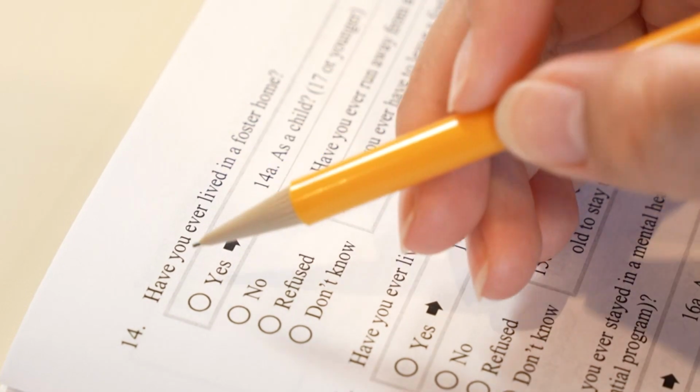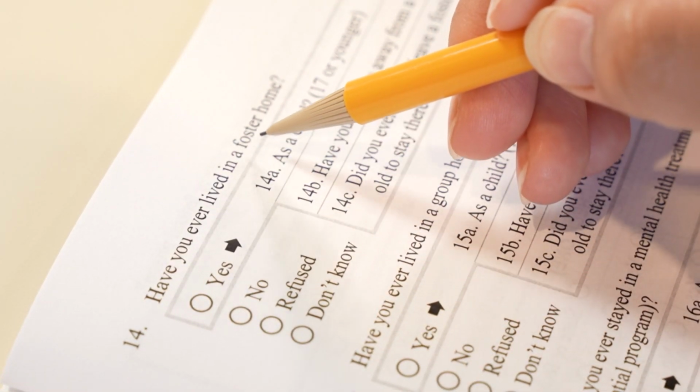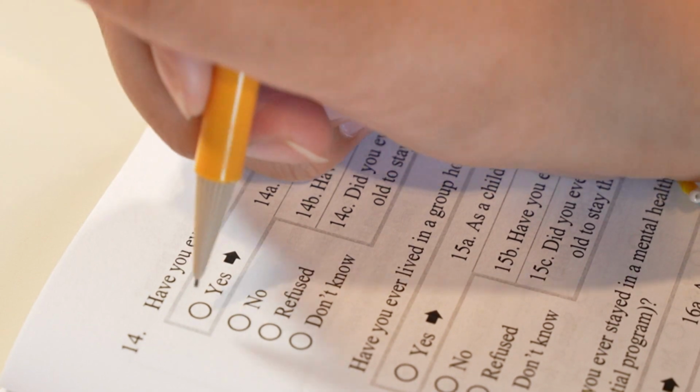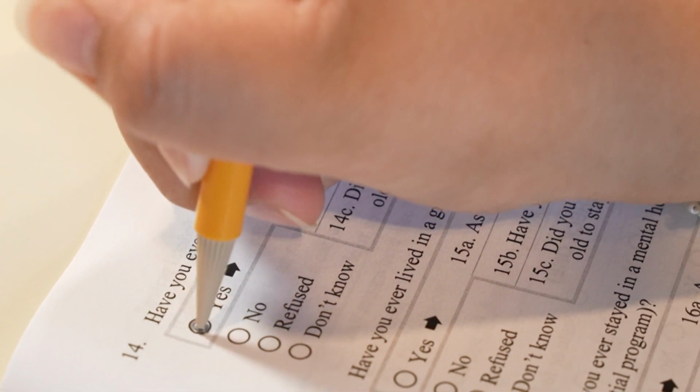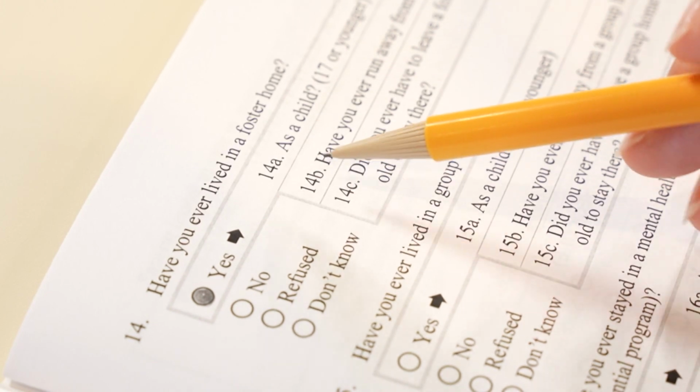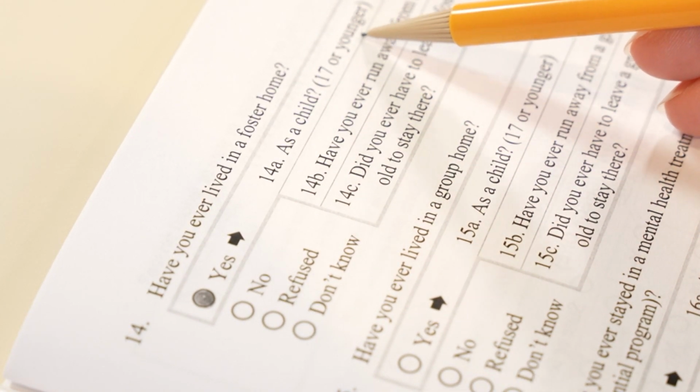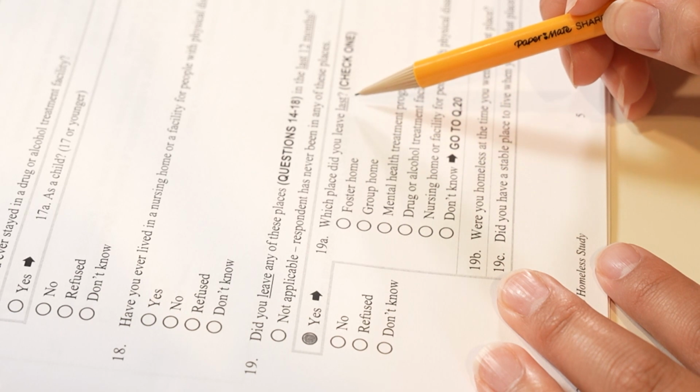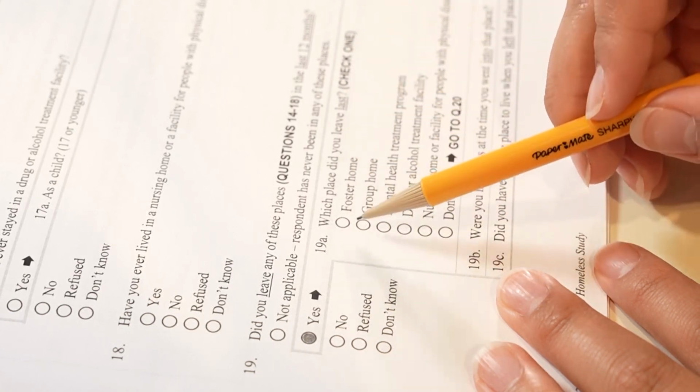Now we're going to move to a question on placements. The question reads, have you ever lived in a foster home? If they answer yes, then you would follow the arrow into the box and ask the follow-up questions and select yes or no according to their answers. Once you've completed this series of questions, you are going to ask the respondent, did you leave any of these living arrangements, meaning the arrangements referenced in the previous question, in the last 12 months? We've listed those facilities again to remind respondents about the options.